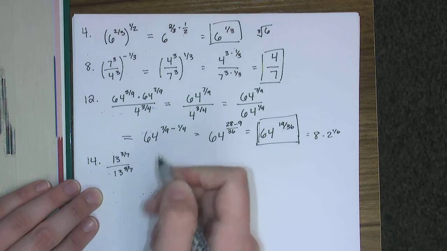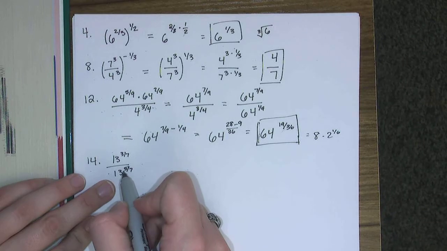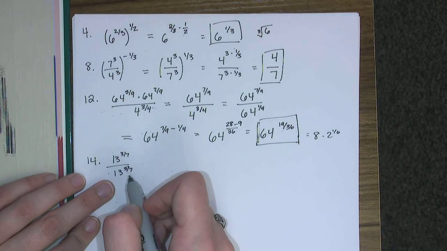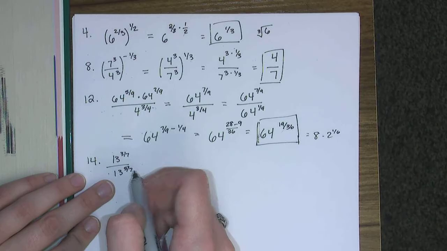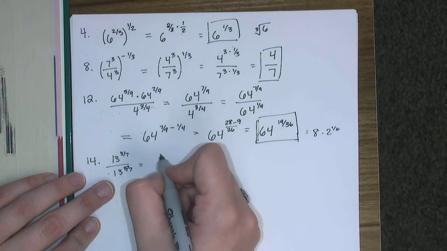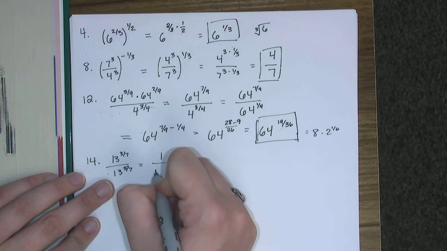Yeah, they subtract the exponent from the top, I guess, even though it's going to give us a negative exponent. So I'm actually going to subtract it down. So 1 over 13 to the 5/7 minus 3/7, which is 1 over 13 to the 2/7.